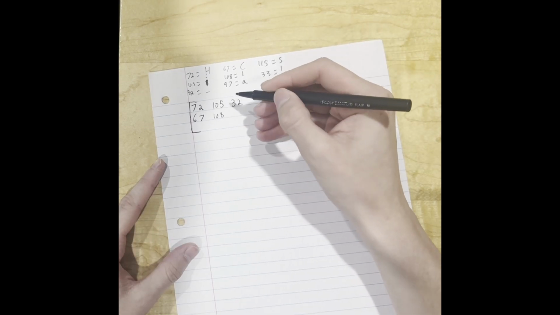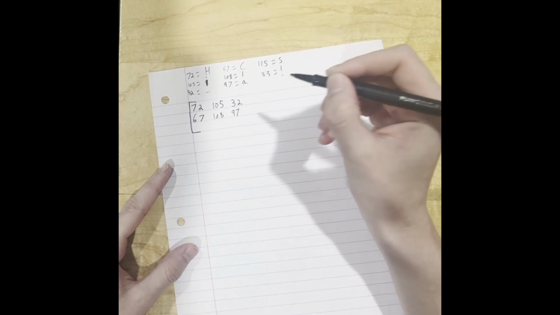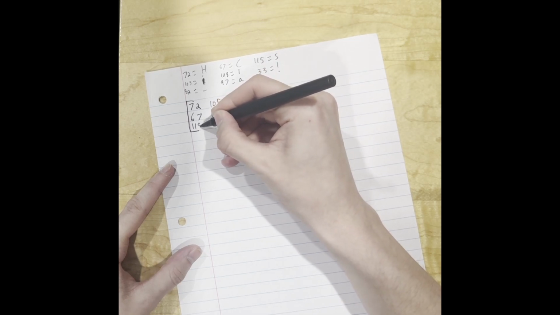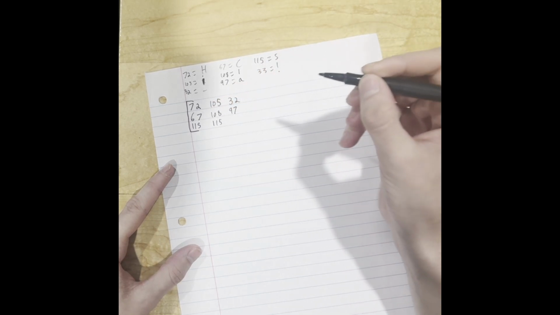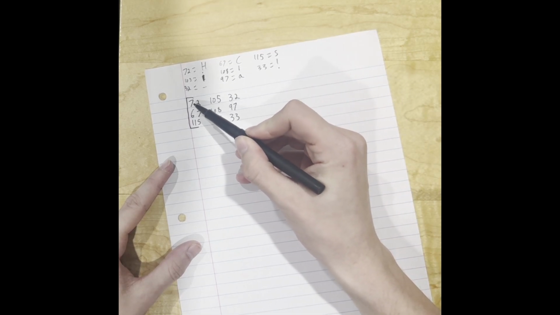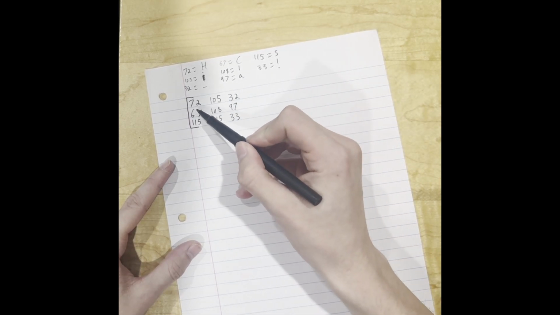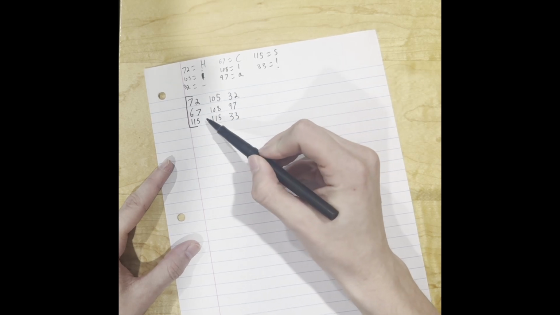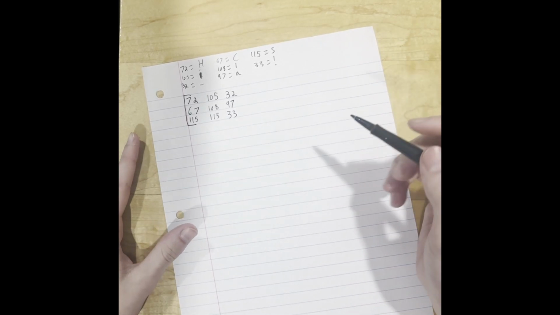So 108, 97, 115, 115, and then 33. So this says capital H, lowercase I, space, capital C, lowercase L, A, S, S, exclamation point. Hi, class.